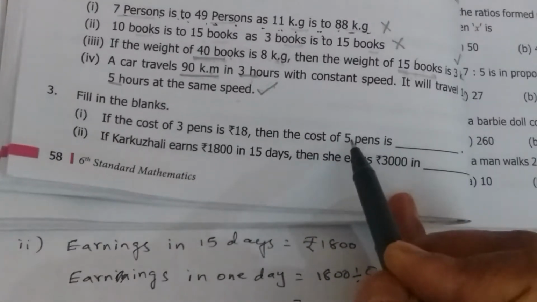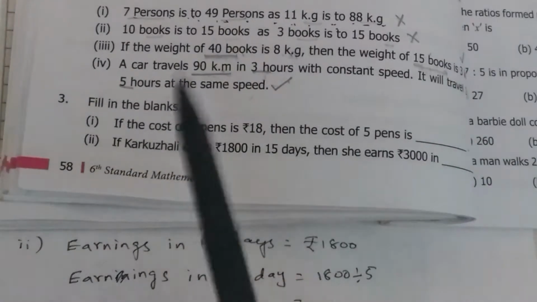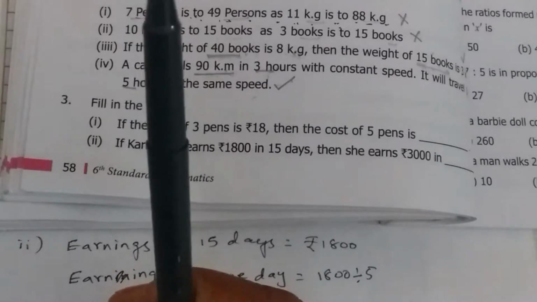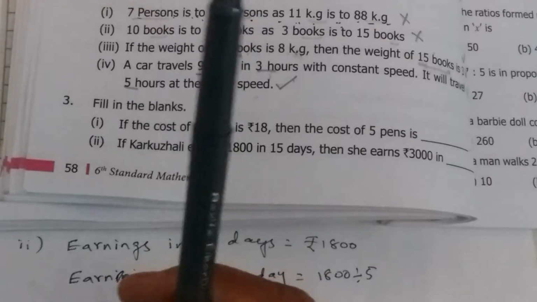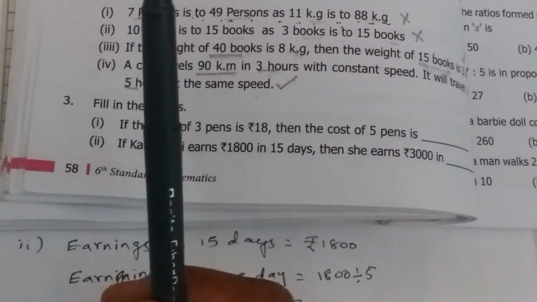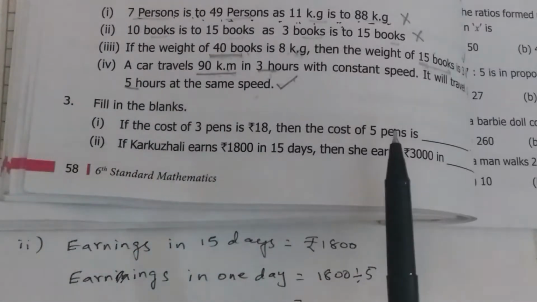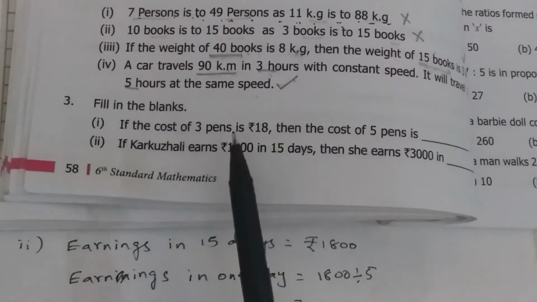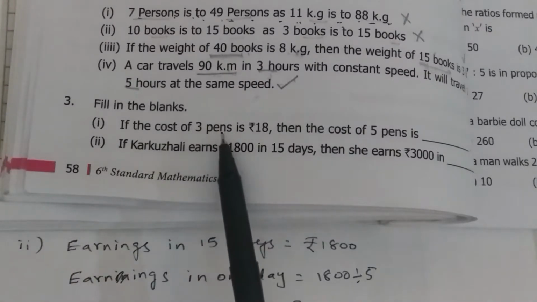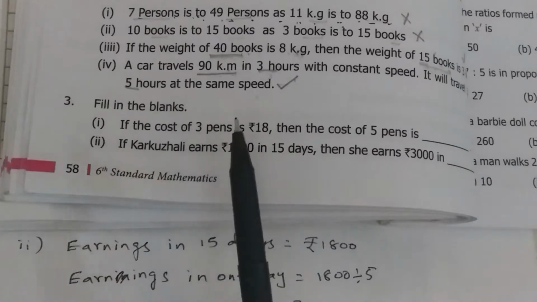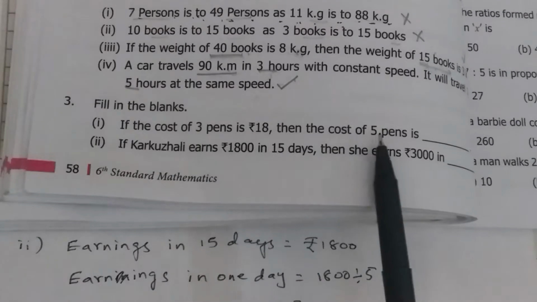We have to find the cost of 5 pens. First of all, we should know the cost for 1 pen. Suppose 1 pen is 2 rupees, what is the cost of 5 pens? 5 twos are 10. So if you know the value of 1, we can find for many. But is the 1 pen given? Instead, we are given 3 pens. So from 3 pens, we have to find the value of 1 pen. After finding for 1, we can find for 5.